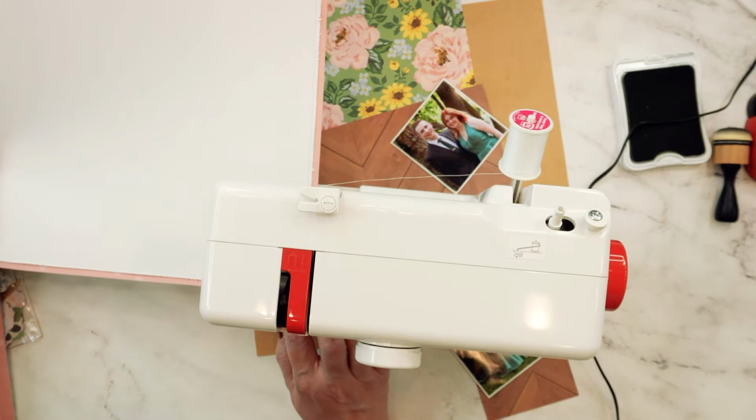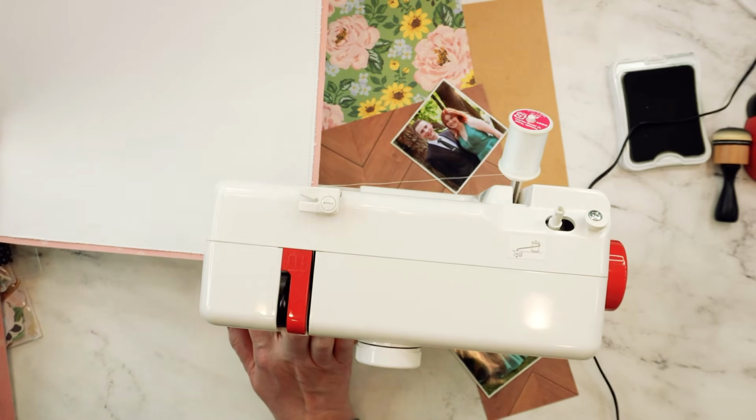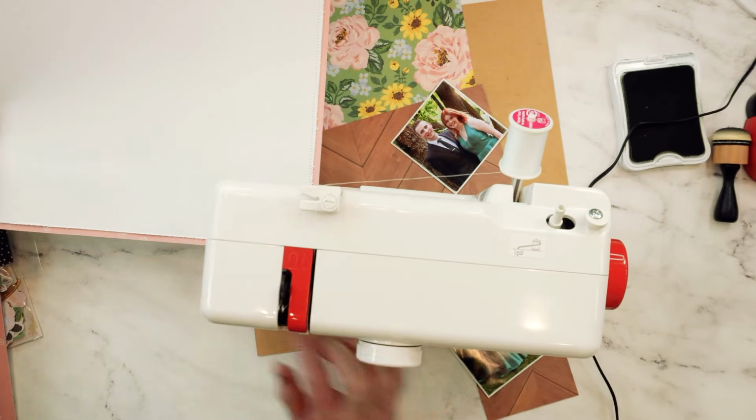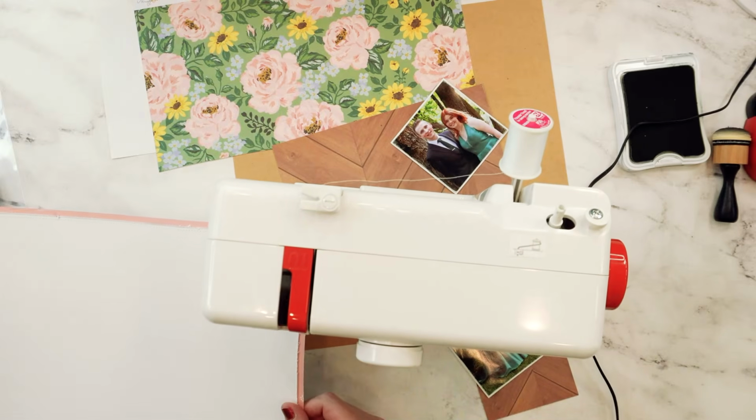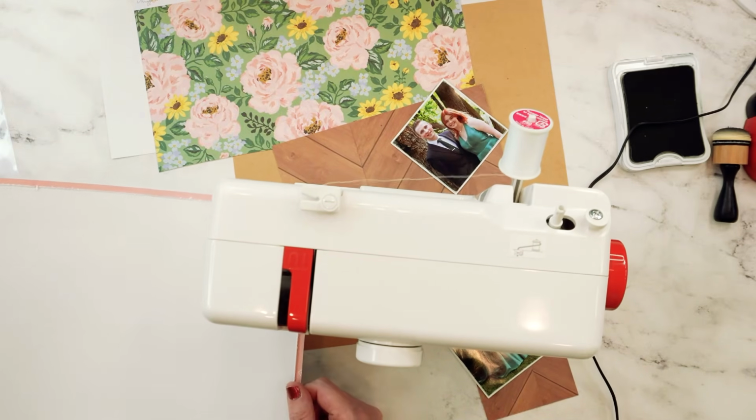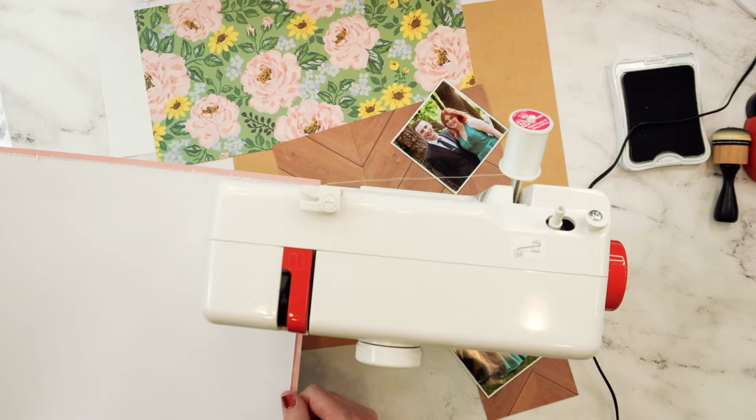So tell me what you're shopping for today. If you're shopping for some new papers, or if you have your eye on some tools that you want to add to your arsenal, I'd love to hear about it. We could chat about it in the comments while I stitch this.